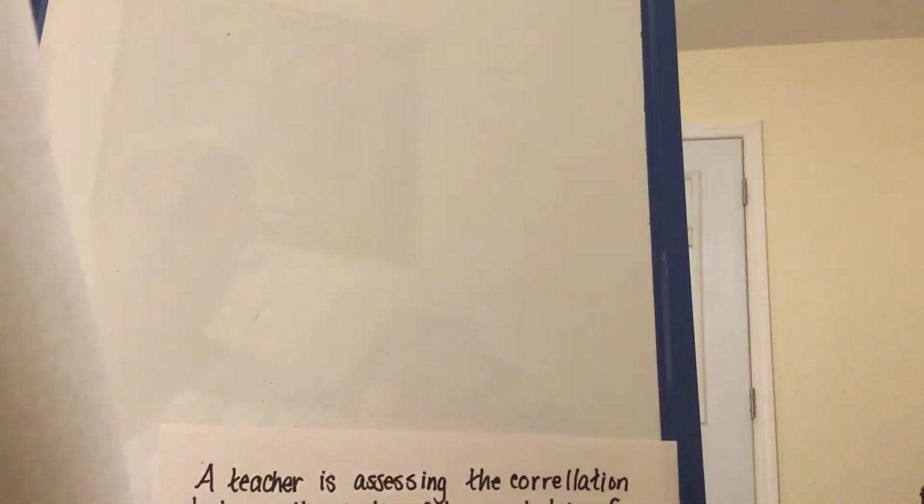We have a positive correlation, we have a negative correlation, and we have no correlation at all. So these are correlations.